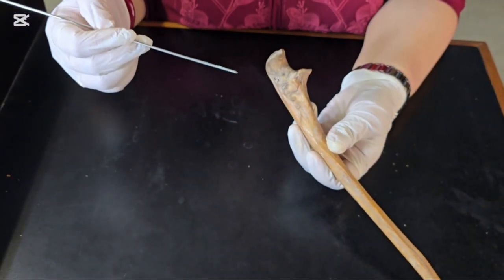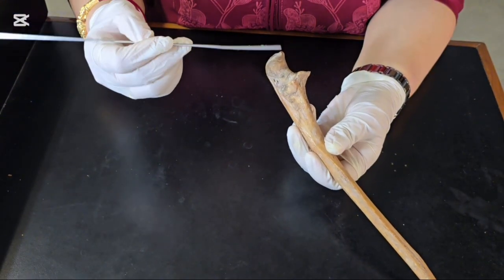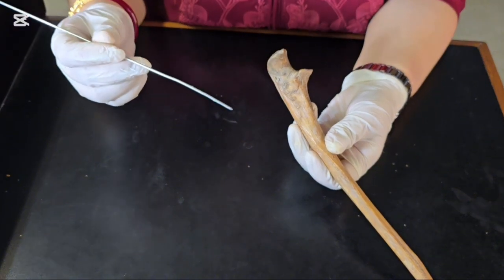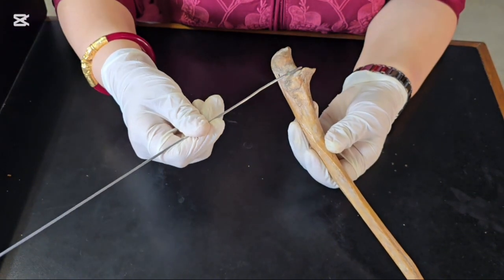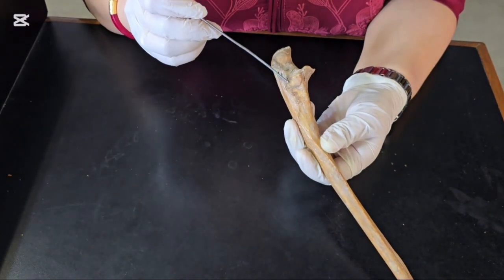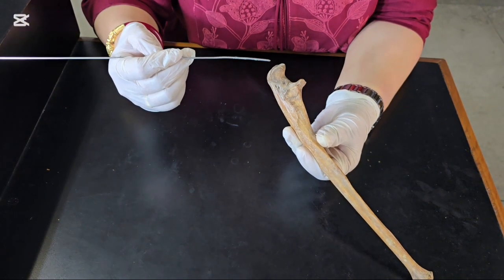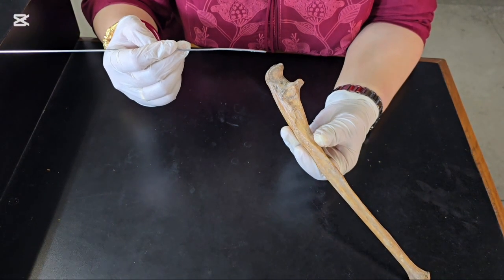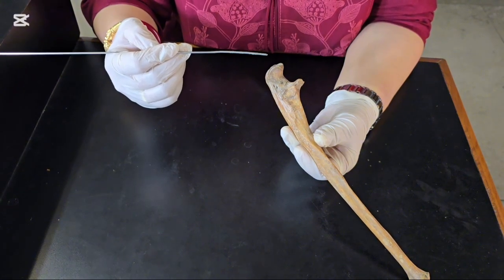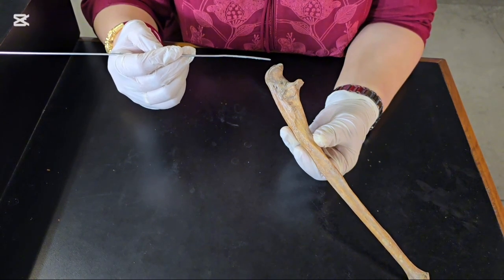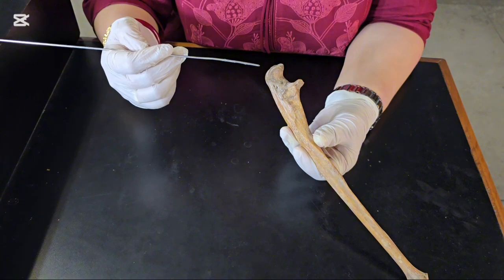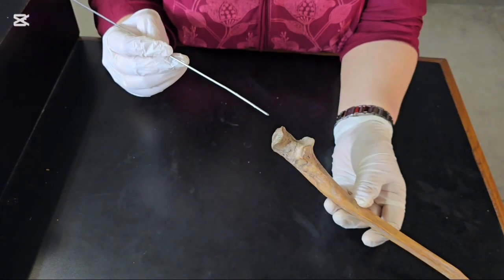It has two processes, the olecranon process and the coronoid process, and two notches, the trochlear notch and the radial notch. Olecranon process. The term olecranon is derived from Greek term olini, meaning elbow, and kranon, meaning head, implying that the olecranon is the most bony prominence in the elbow region.